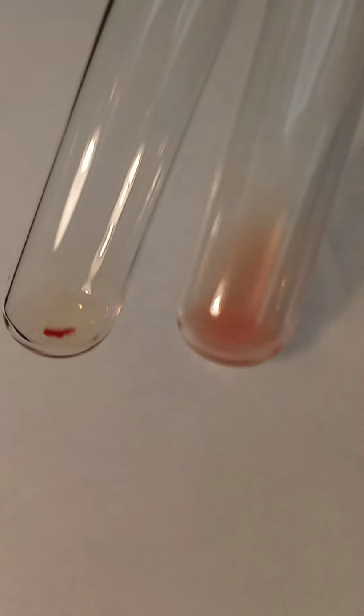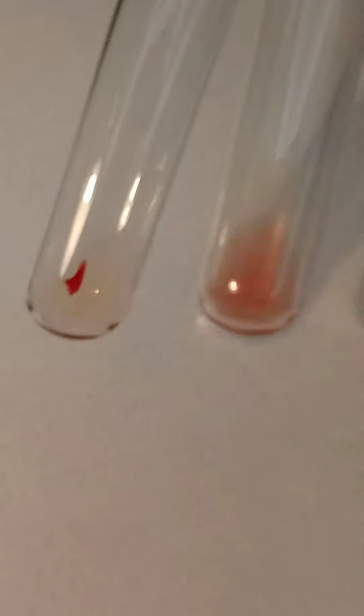I'm going to come to the agglutination viewer. That is your reverse A, your A1 cells, and your reverse B cells.